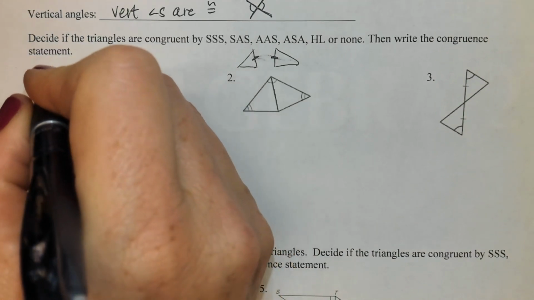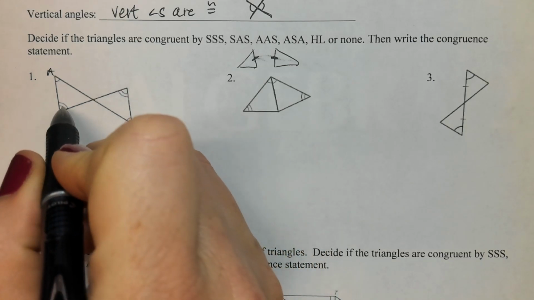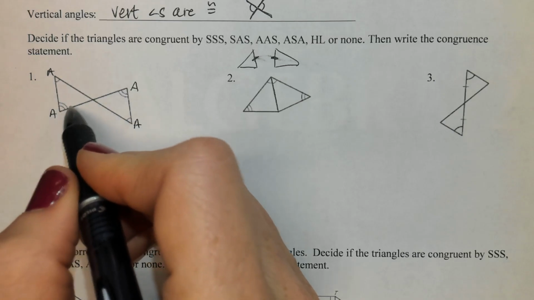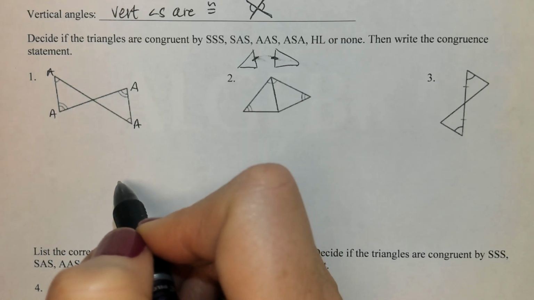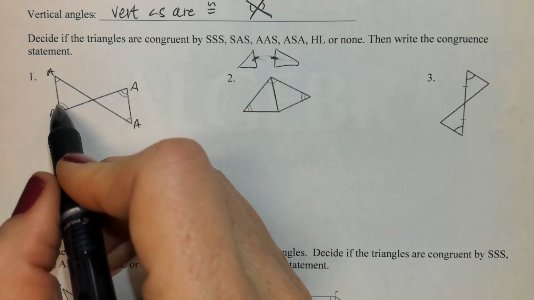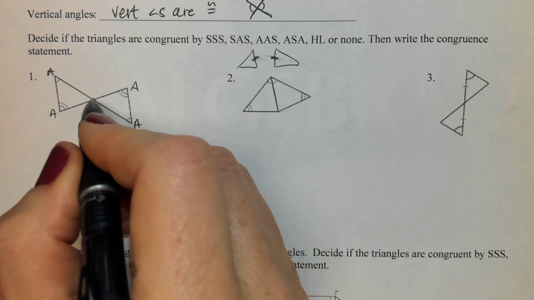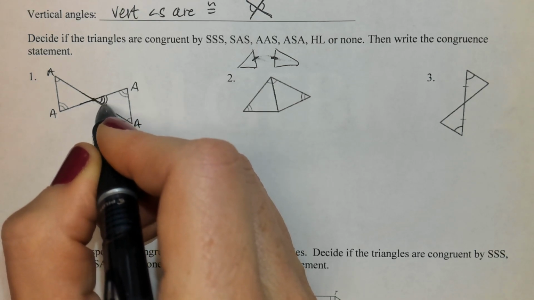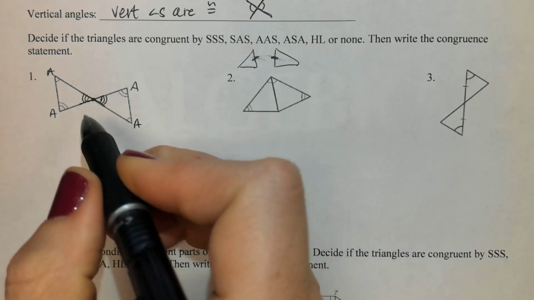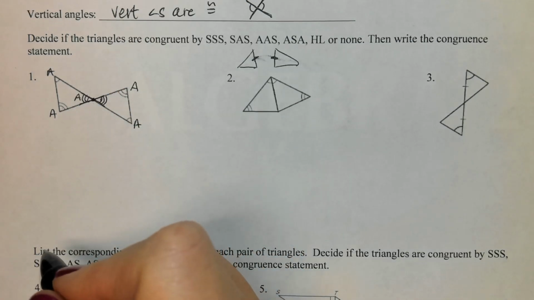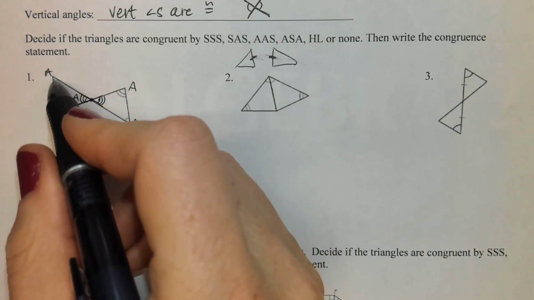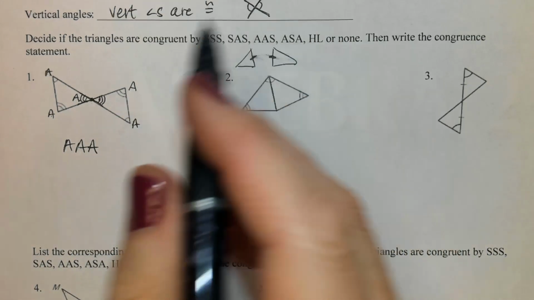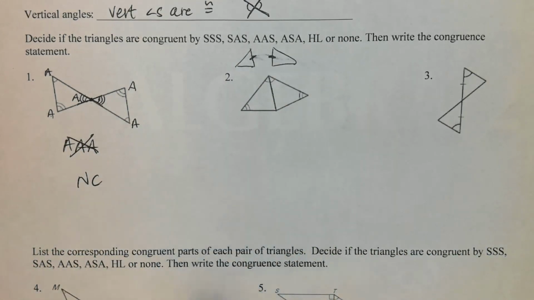So it looks like I've got an angle here matched up to an angle, and this one with 2 marks is another angle. And I don't have any tick marks anywhere, so I don't know anything about these sides. They're not sharing a side. None of these sides touch. The only place they touch is right there. And they make an X shape. So that means I've got my vertical angles. I'm going to put 3 hoops on there. So my vertical angles are also equal. So I'm going to put an A there as well. So right now we have AAA. But AAA was not in our list, so actually I can't prove this one. They are not congruent.